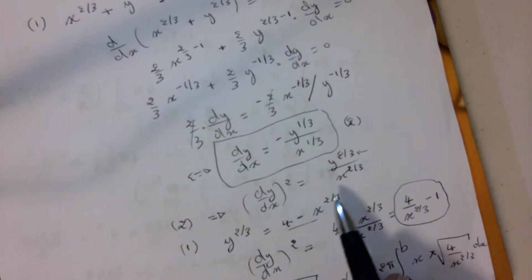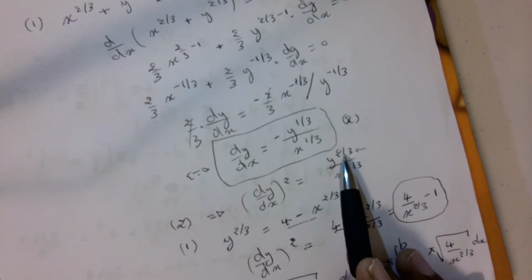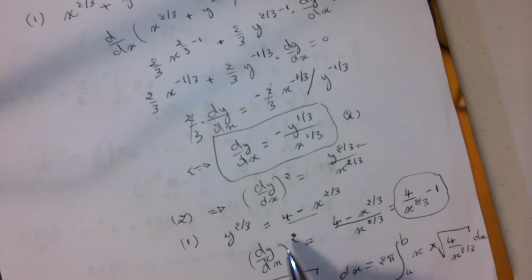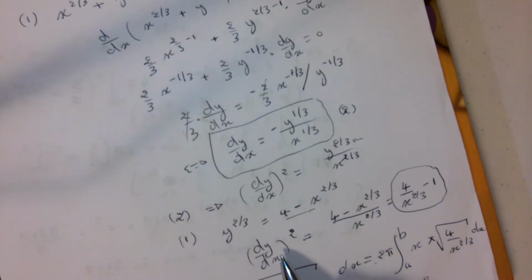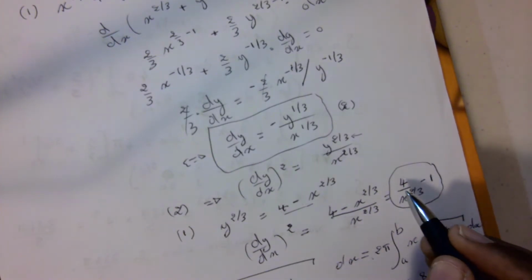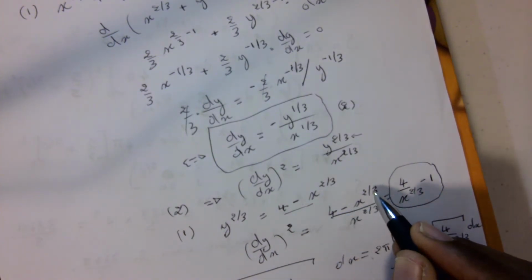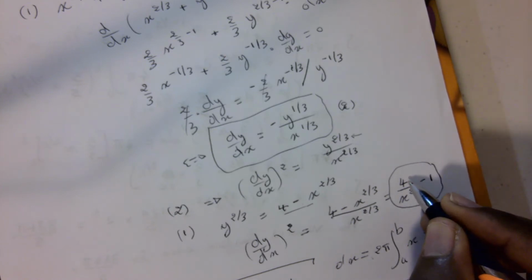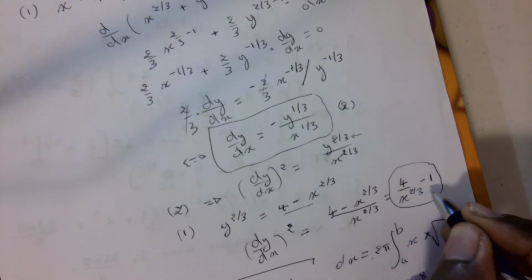Having that, you can replace y to the power 2/3 by 4 minus x to the power 2/3, which gives us an expression for (dy/dx) squared, equal to 4 minus x to the power 2/3 over x to the power 2/3, which is the same thing as 4 over x to the power 2/3, minus 1.